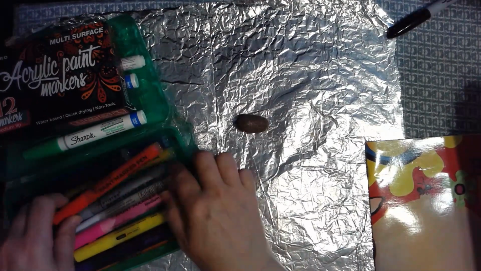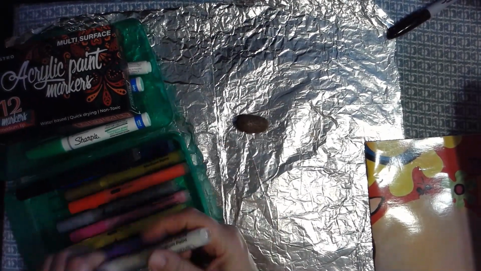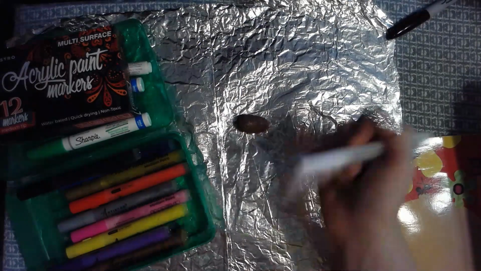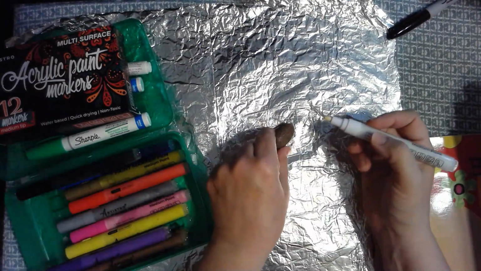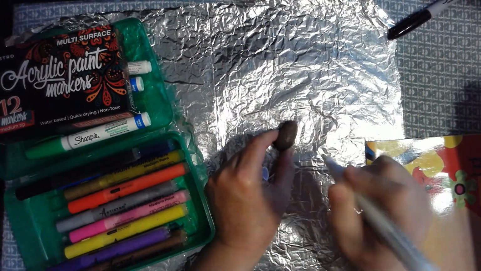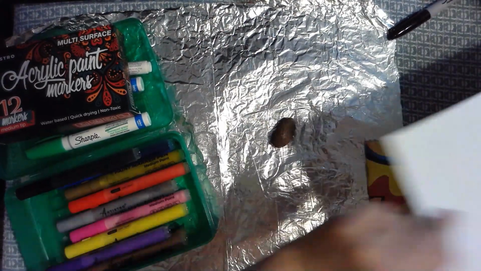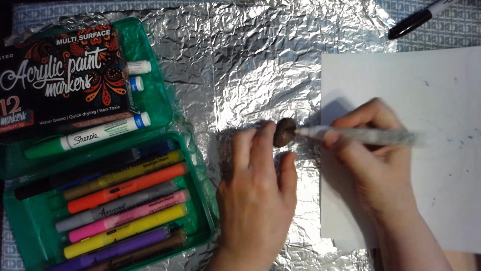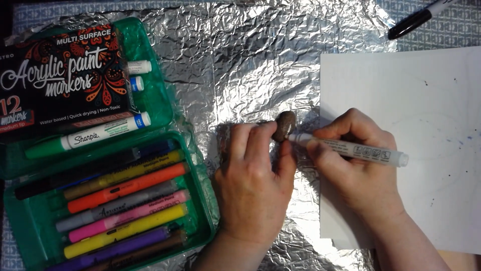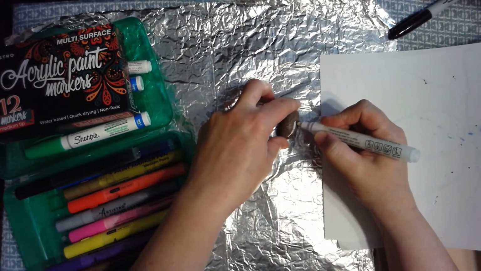I think I'm going to start by making some white lines on here because he's such a dark rock. I think I want to make it light. Now my paint pens, you have to shake them really good, and I noticed that you have to have a piece of paper to push on to get them started. But once they're going, and I did this ahead of time so you guys wouldn't have to wait, they take a long time to get started.